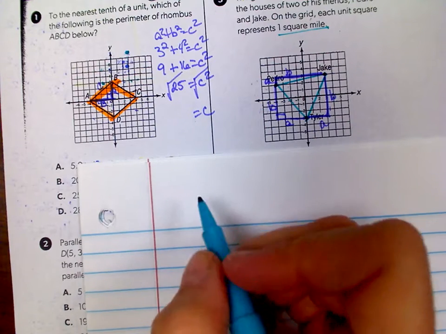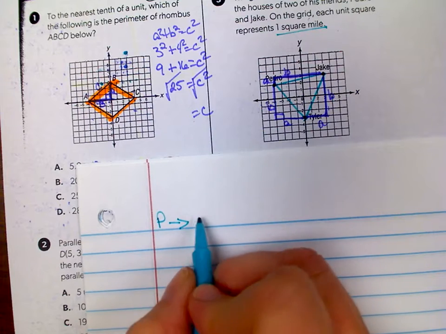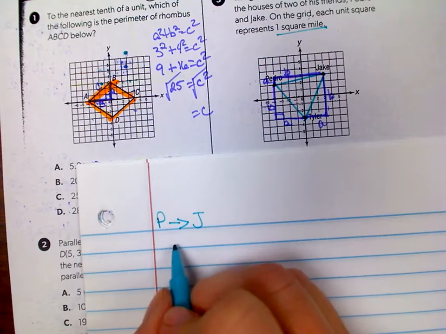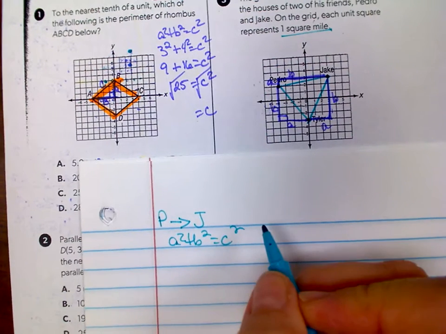So we're going to go from Pedro's to Jake's first. Pedro to Jake. Okay, A squared plus B squared equals C squared.